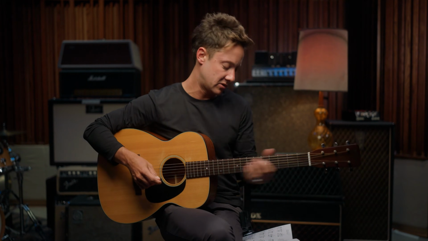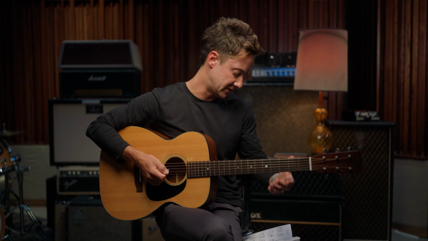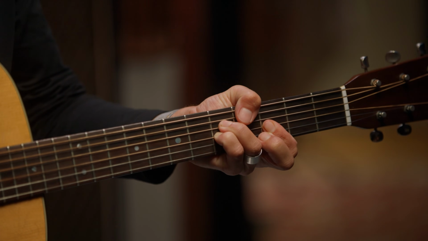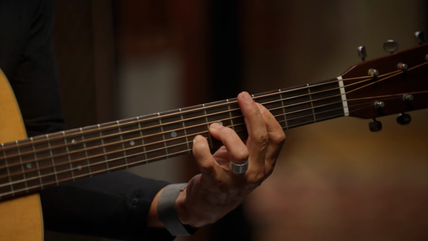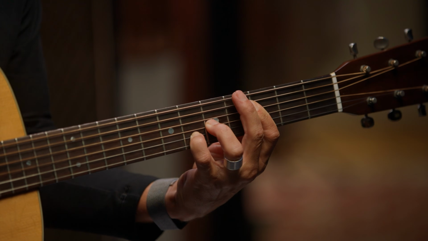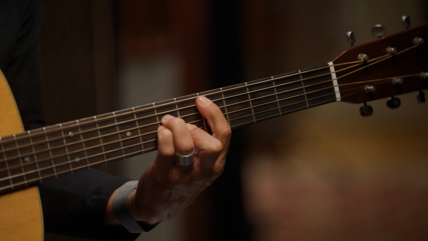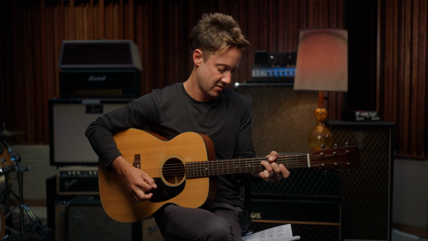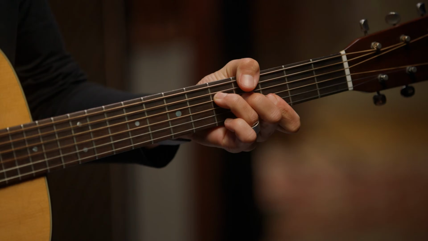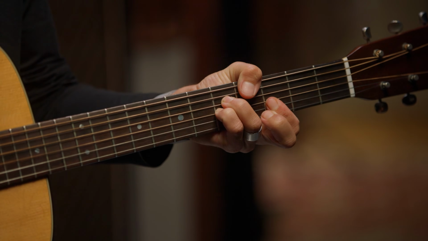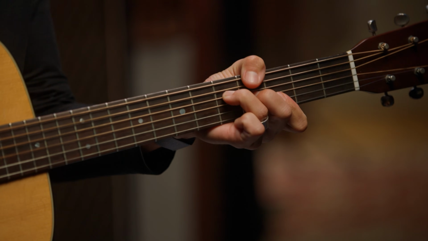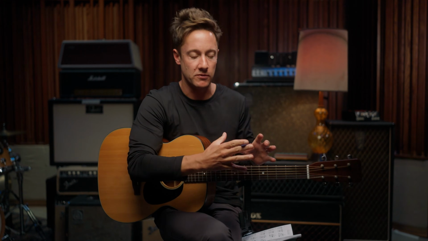I can go to a different position. I can go down to position 4 and play here a C sus2, F2, F sus2, slide up to the D minor, and finish with my G right there. It's kind of like a nice tighter sound when you start to move up the neck.